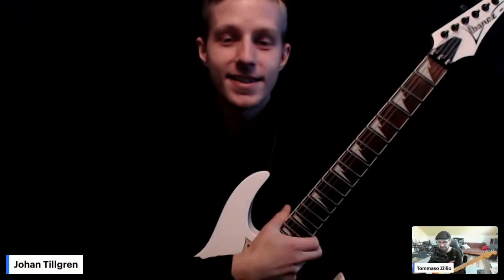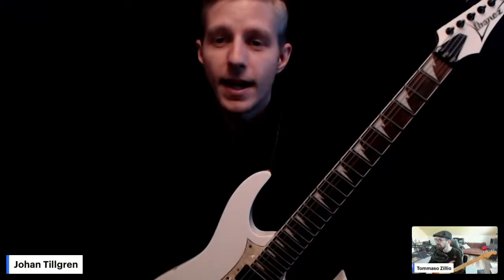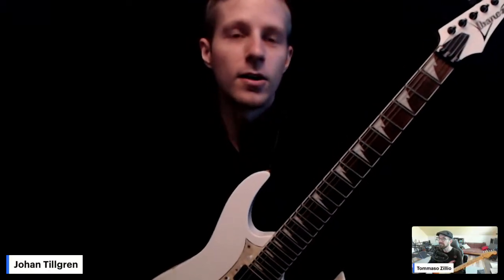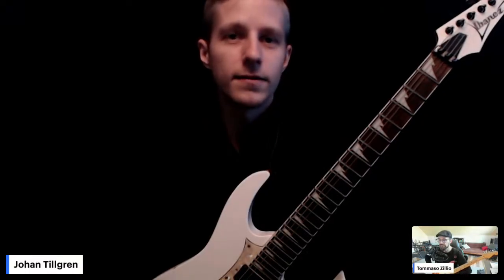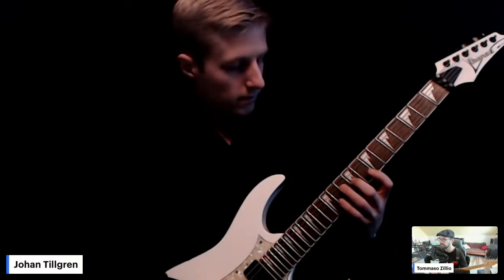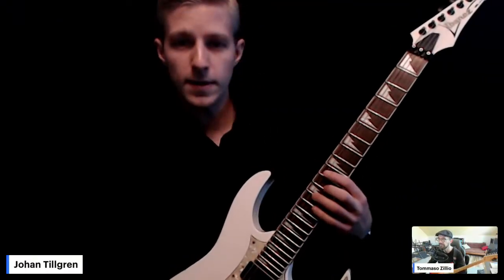Okay, so now for reals, let's go on the final lick. I don't know if you guys are ready for this, but we're doing it anyway. So this is the Lydian Monster Lick, and this is a combination of the lick we just did, the 4-string thing, going up to the D major.